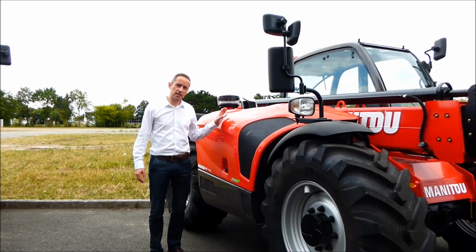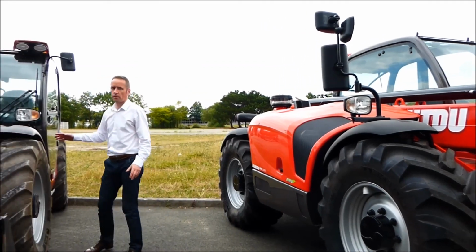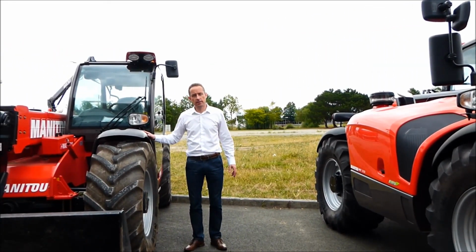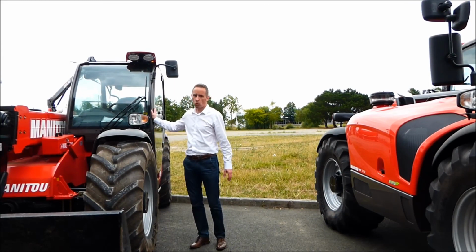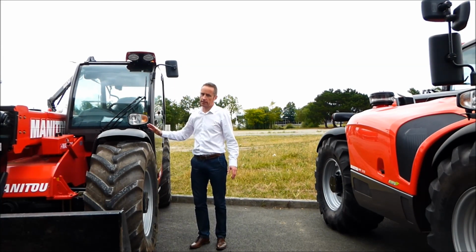So the maximum forward speed of the two machines is different too. On the MT-932, so it's a standard cab, and the forward speed will be limited to 25 kilometers an hour. On the MLT-735, so it's a wide cab, tractor norm cab, so it enables the machine to go up to 40 kilometers an hour.